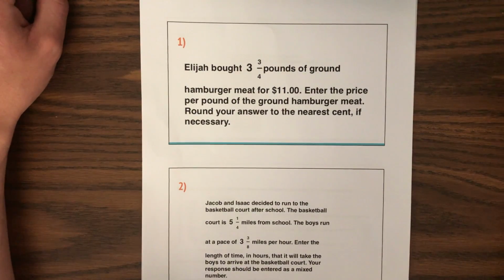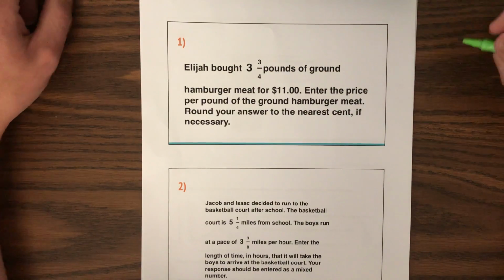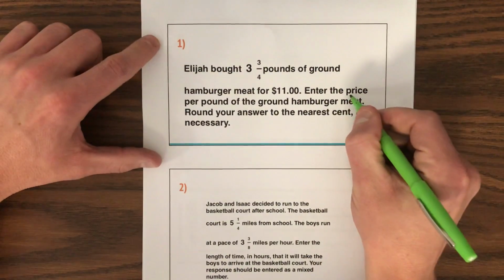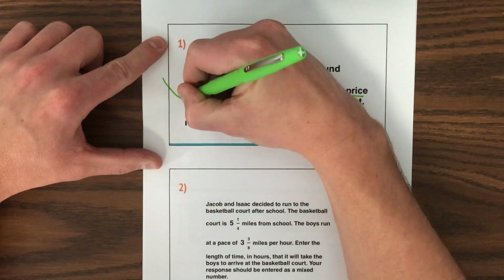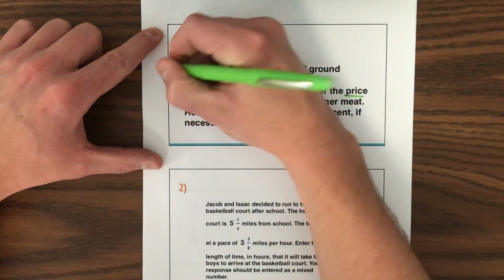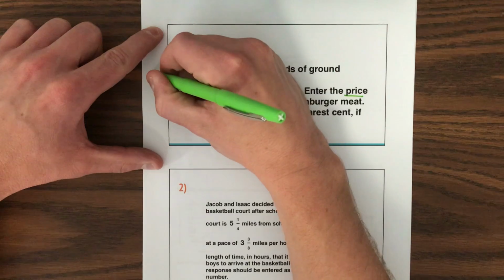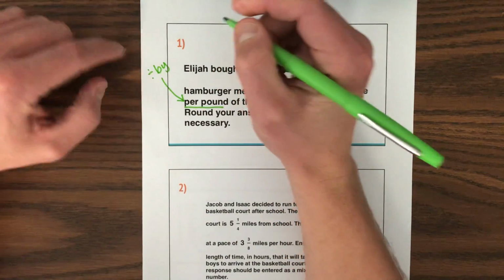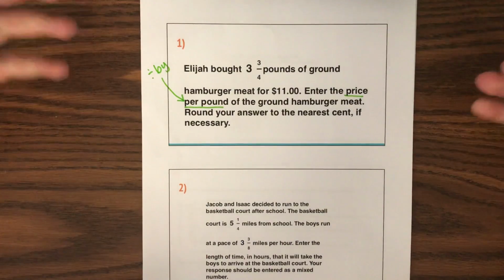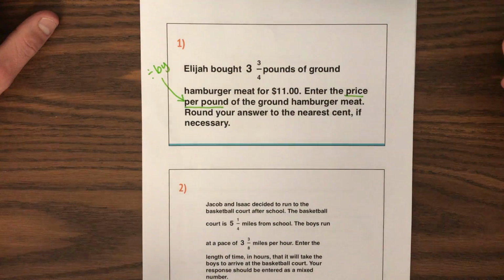So the first one says, Elijah bought 3 3/4 pounds of ground hamburger meat for $11. Enter the price per pound. So I see this right here. I see price per pound. And remember, we used to talk about this all the time at the beginning of the year. Per, when you're in a math class, 99% of the time can be replaced with the words divided by, and then it's almost like a set of instructions telling you how to do the question.